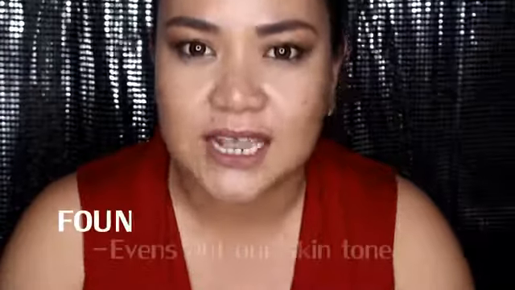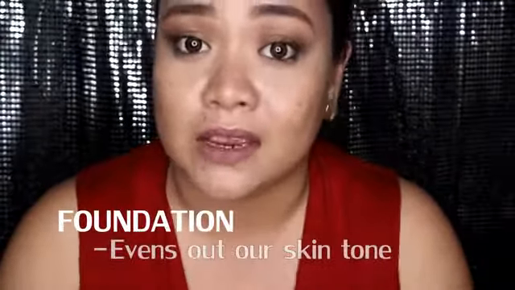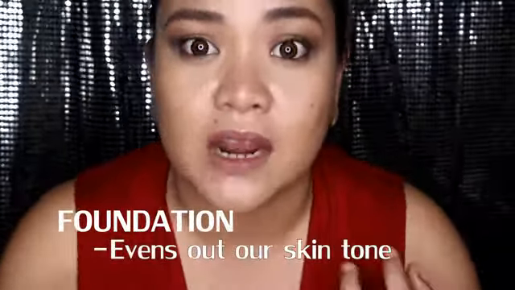Okay, so before I discuss with you guys the different forms of foundation, let me just give you a definition of what foundation is and what the function of foundation is. Foundation is a cosmetic product that we apply on our face to even out our skin tone.